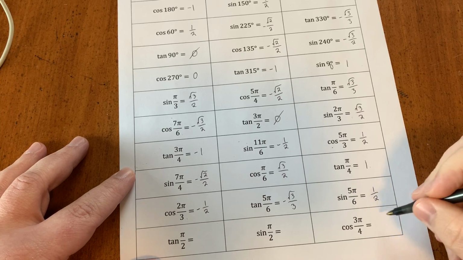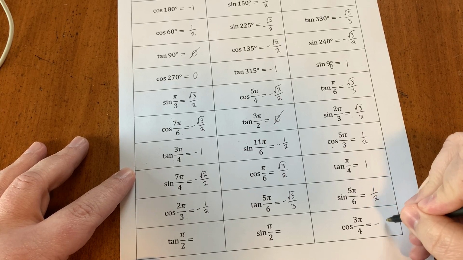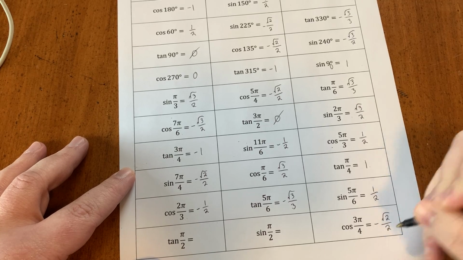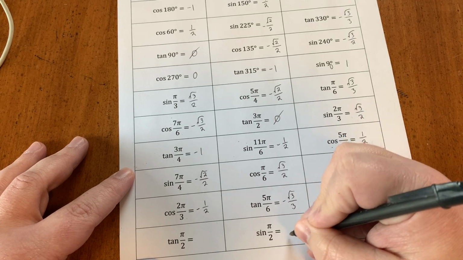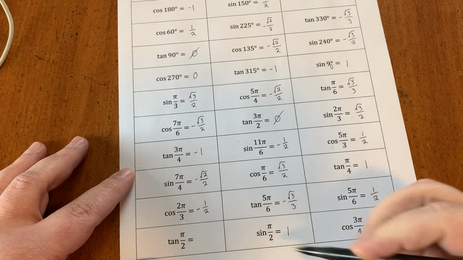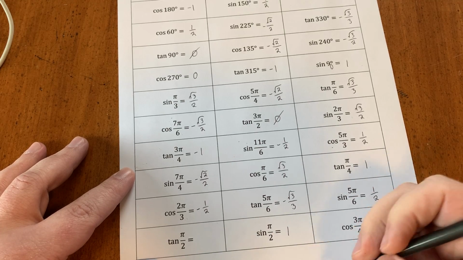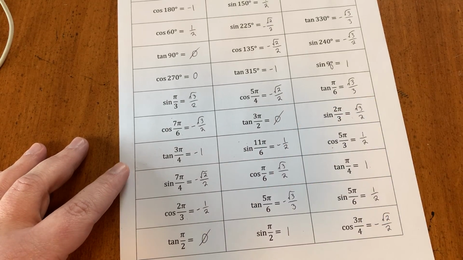Cosine of 3 pi over 4 is cosine of 135, so negative root 2 over 2. Sine of pi over 2 is sine of 90, which is 1. And tangent of pi over 2 is tangent of 90, which is undefined.